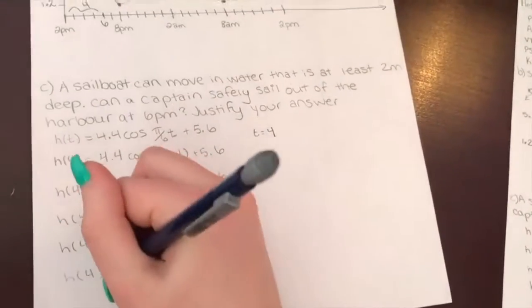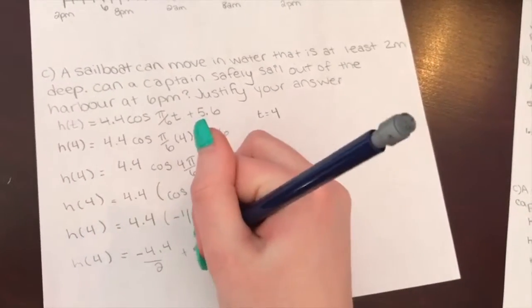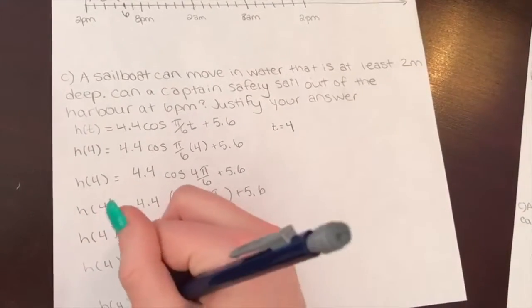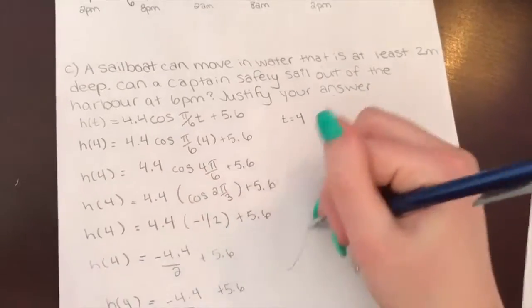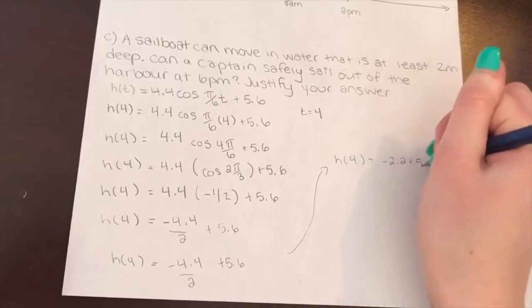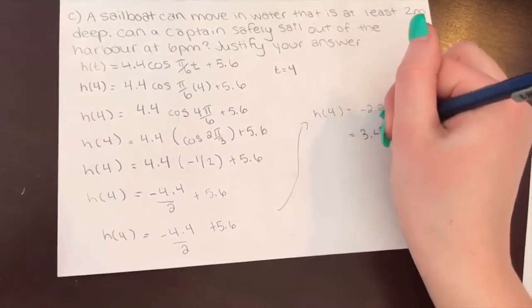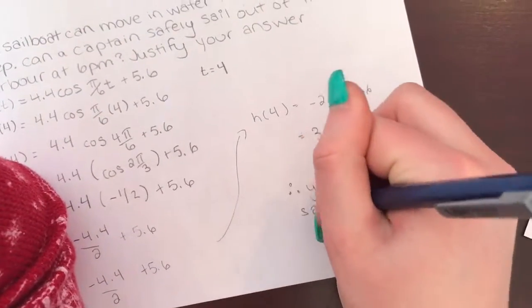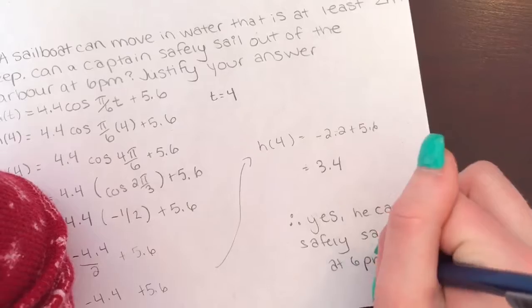And we're going to multiply that out to become negative 4.4 over 2, plus 5.6. So h at 4 equals negative 4.4 divided by 2, equals negative 2.2 plus 5.6, which then equals 3.4. So therefore, yes, he can safely sail out at 6 p.m. and you're finished.